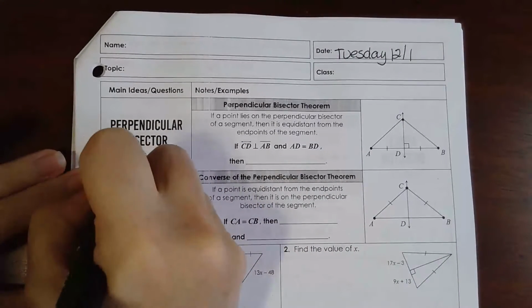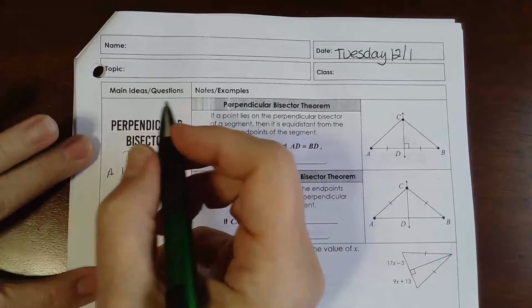This is going to be a line. I realized I didn't give you the definition of this.